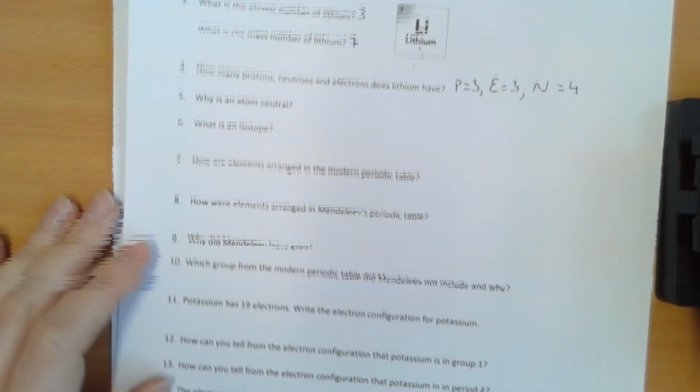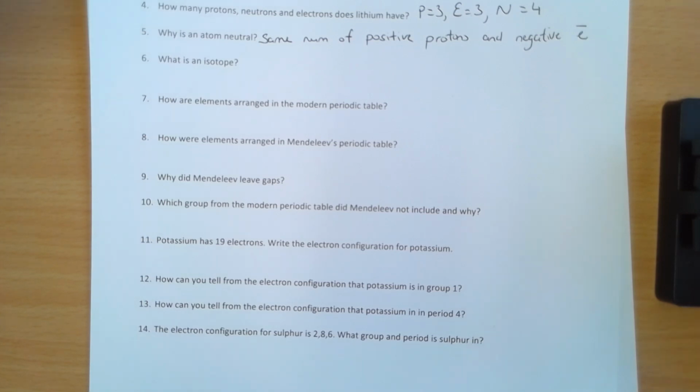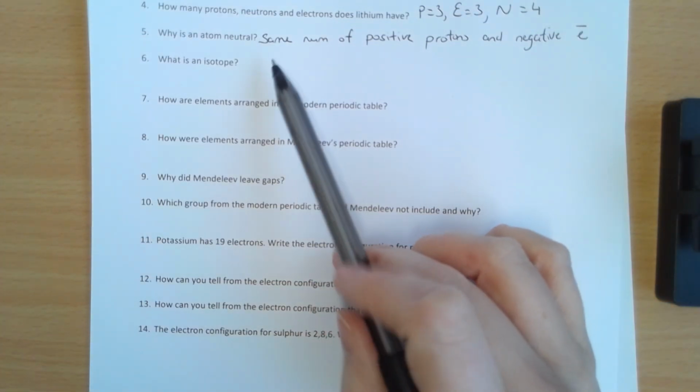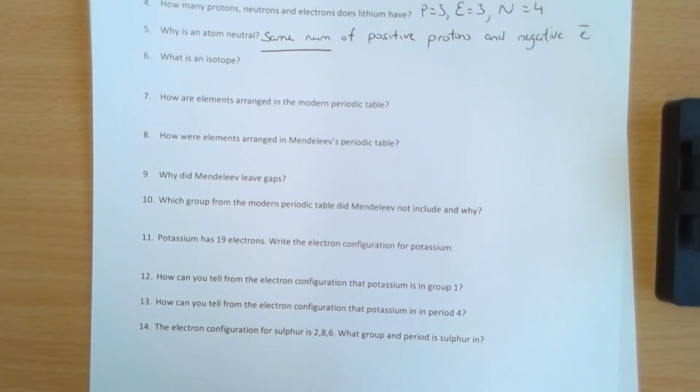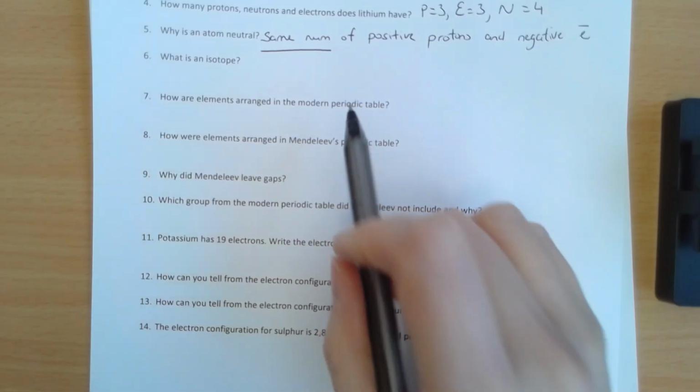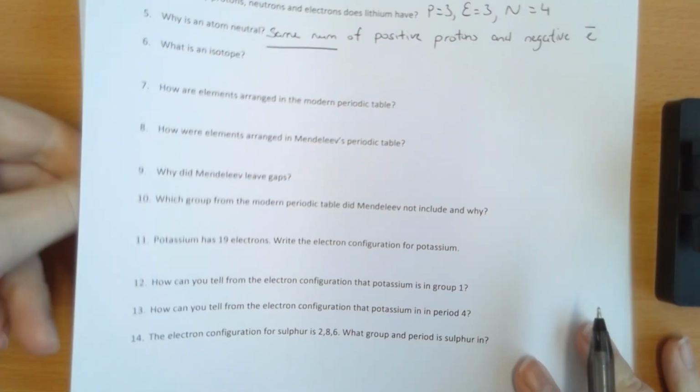Do question number 5. Alright, so to phrase this, you're going to say that there's the same number. You have to say same number of positive protons and negative electrons. If you just said the protons and electrons cancel out, you don't get the mark. You have to say same number of positive protons and negative electrons.